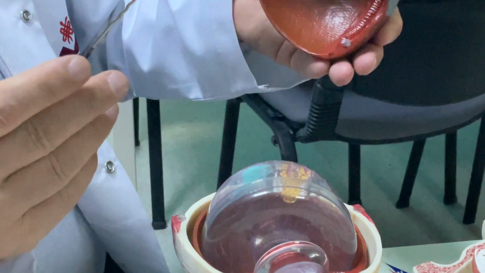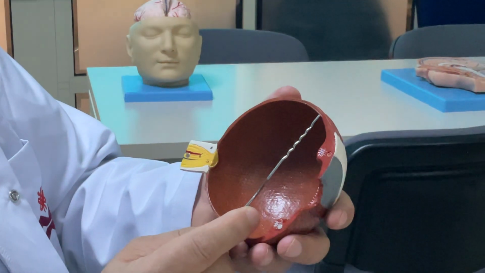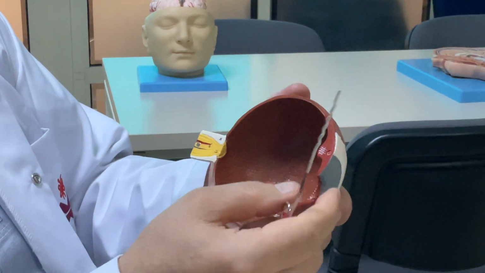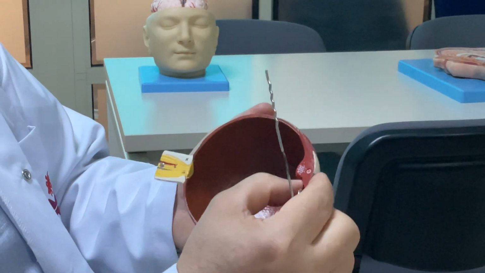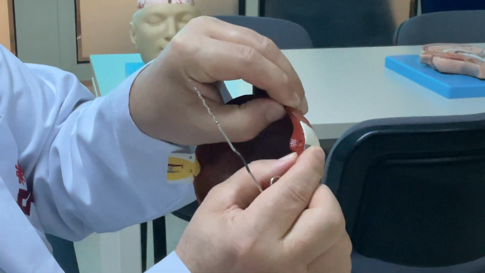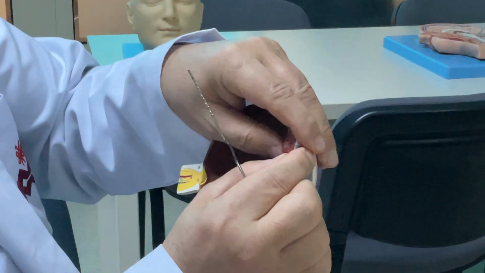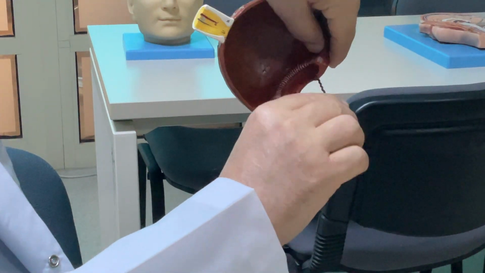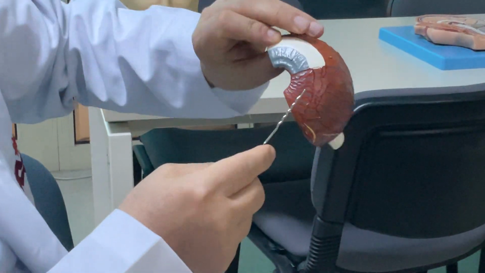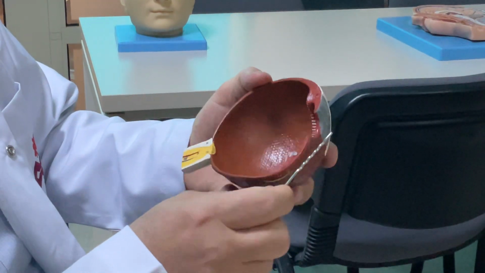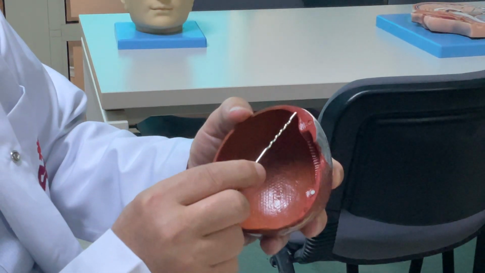Look at this one here. Again, this is what? Choroid. Till here, I mean this one is the ciliary body. Ciliary body. And this is the iris. Look at here, from inside, it is the iris. This is the iris.